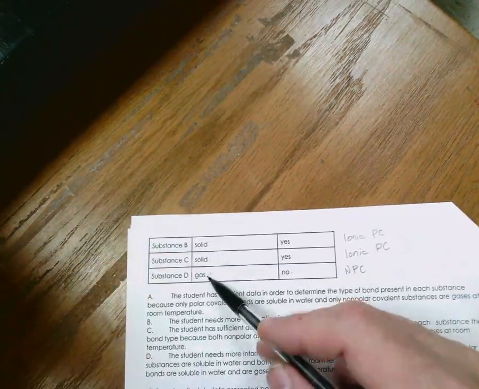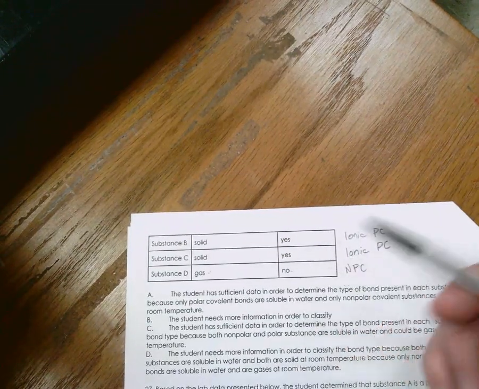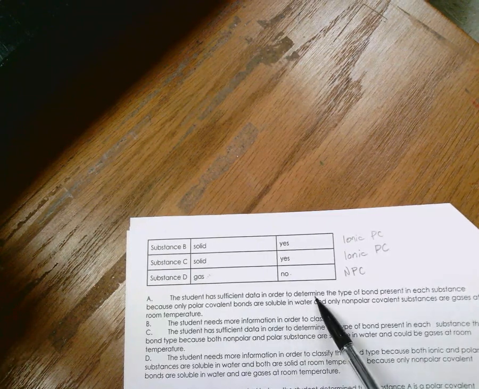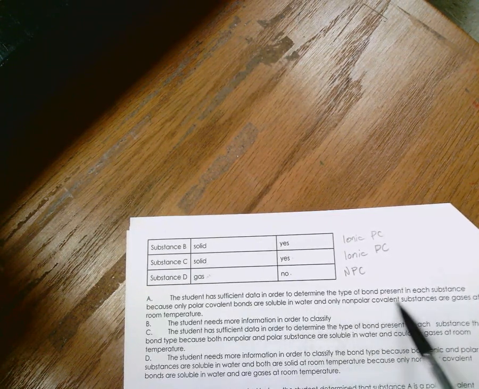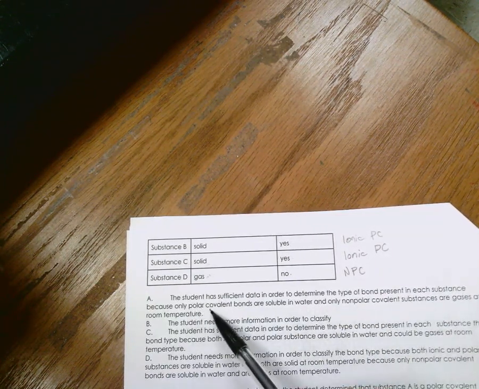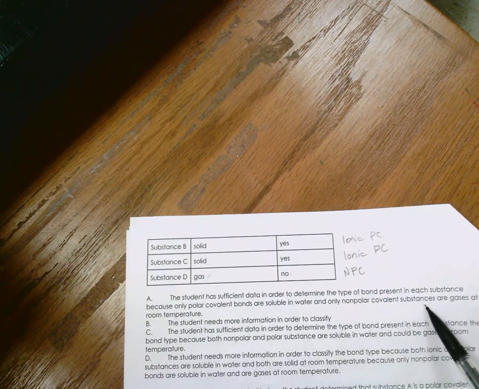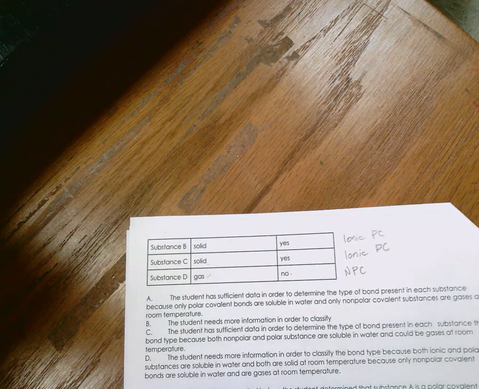Non-polar covalent, a lot of gases there. Okay, the student has sufficient data in order to determine bond present in each substance because only polar covalent bonds are soluble in water and only non-polar covalent substances are gases at room temperature.